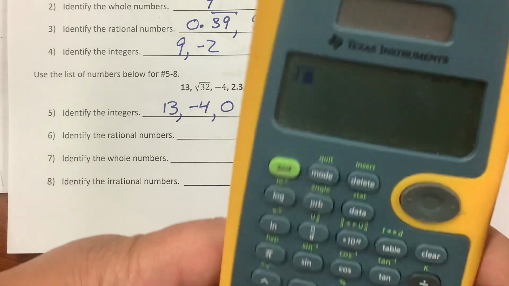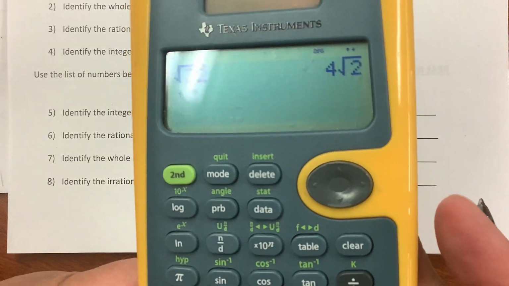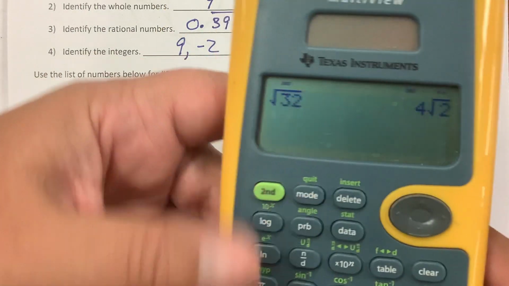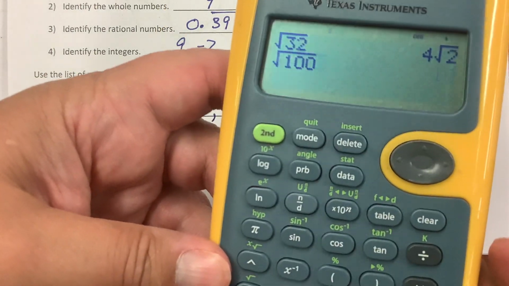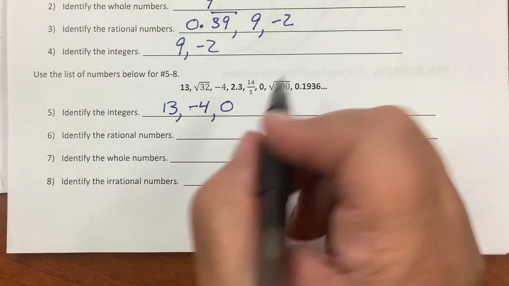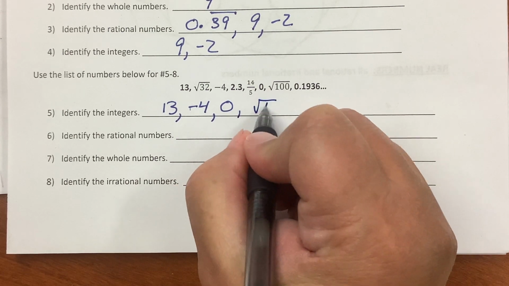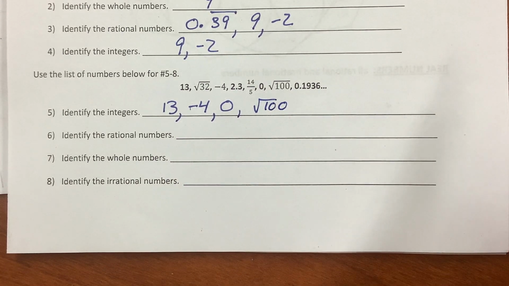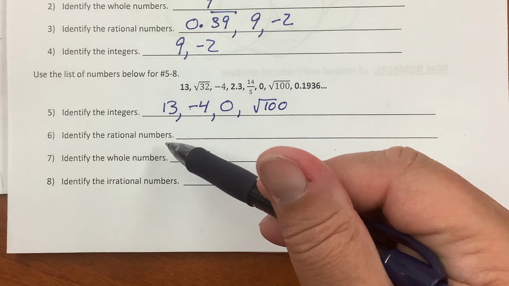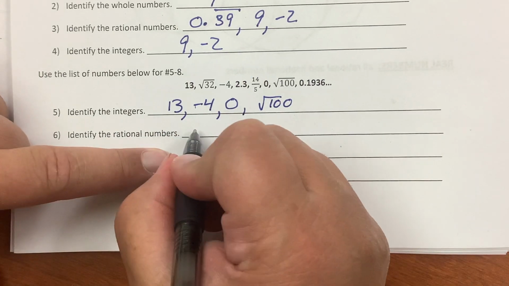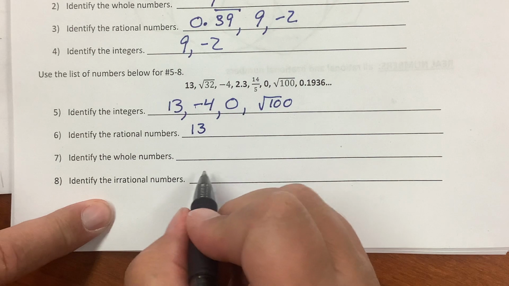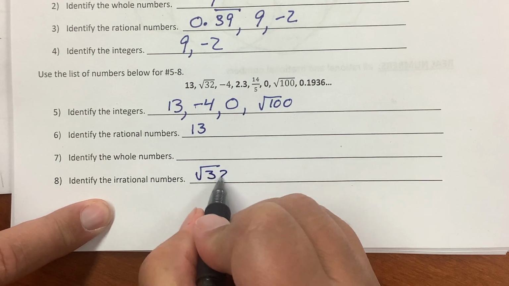For the square root of 32, oh, that's irrational. How about the square root of 100? That's perfect, 10. So the square root of 100 is also an integer. All right. Now, identify the rational numbers. Well, 13's rational. That was irrational. So where's the irrational? I'm just going to put that down there before I forget.